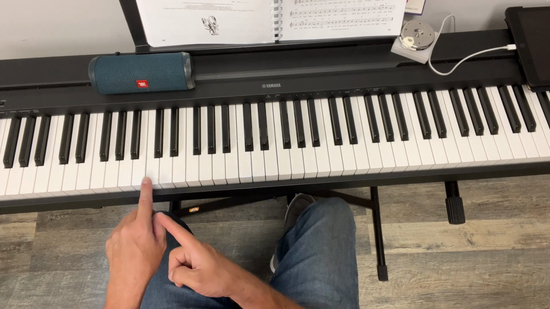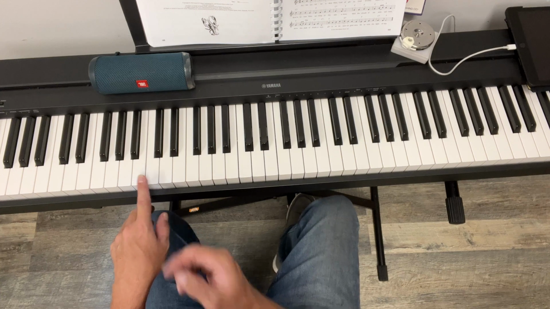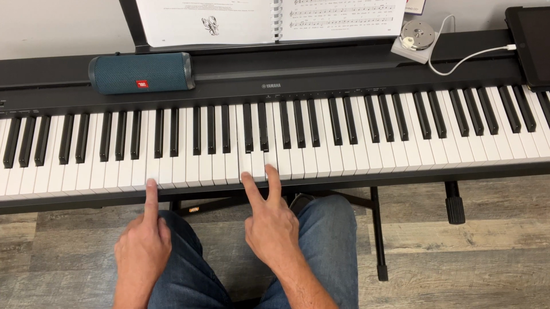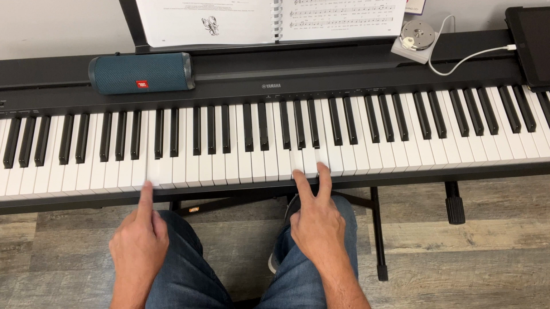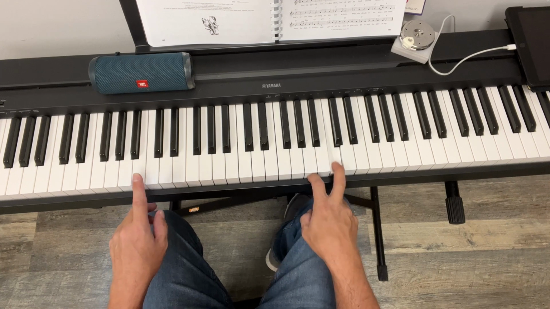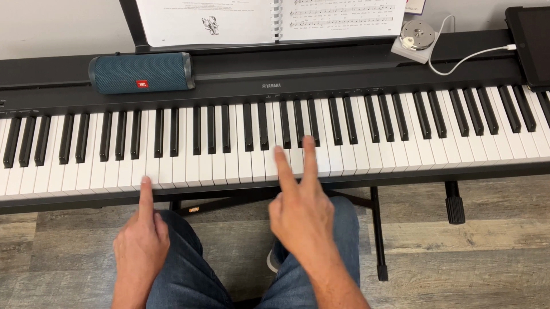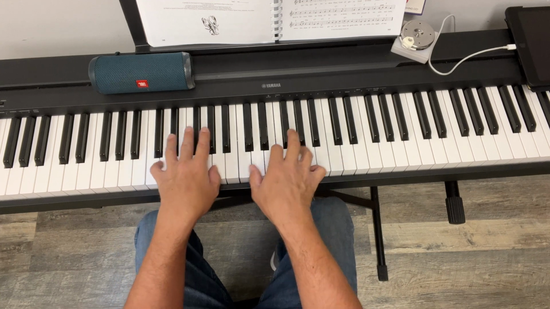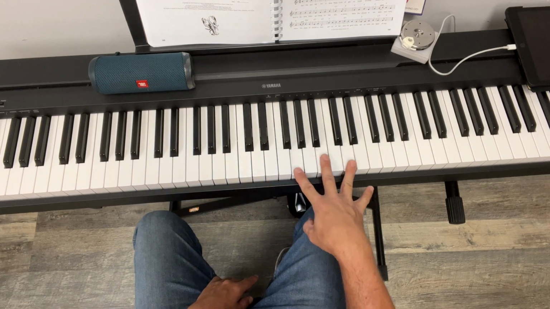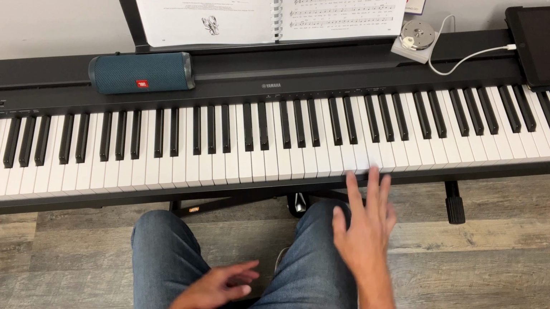The idea is if we keep one note over here going, like a quarter note, we could play a whole note, and use all the chords that are inside the key of C major. That's the first kind of little exercise we did.